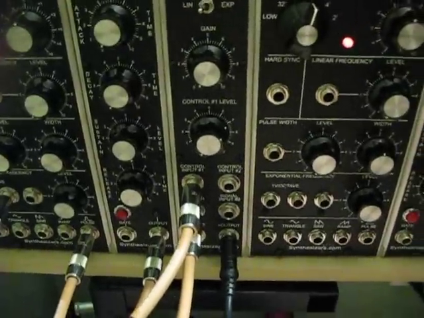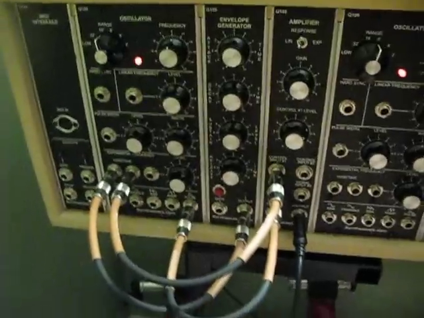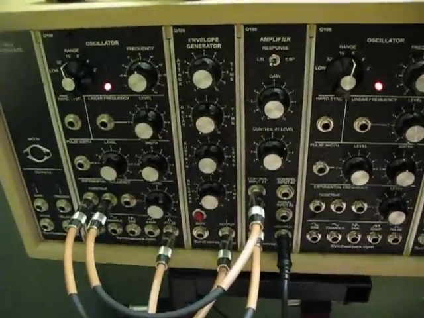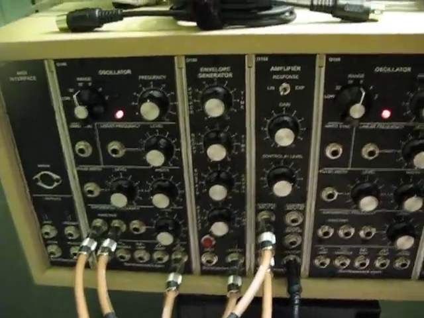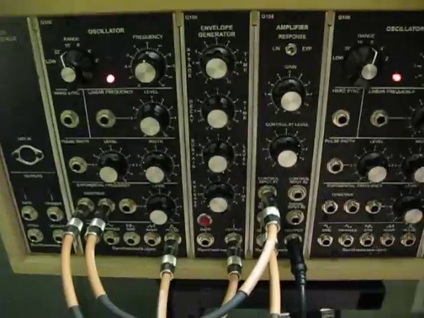So what does this do? This is basically a laser machine. So if you wanted laser gun sound effects, this is one way to do it.